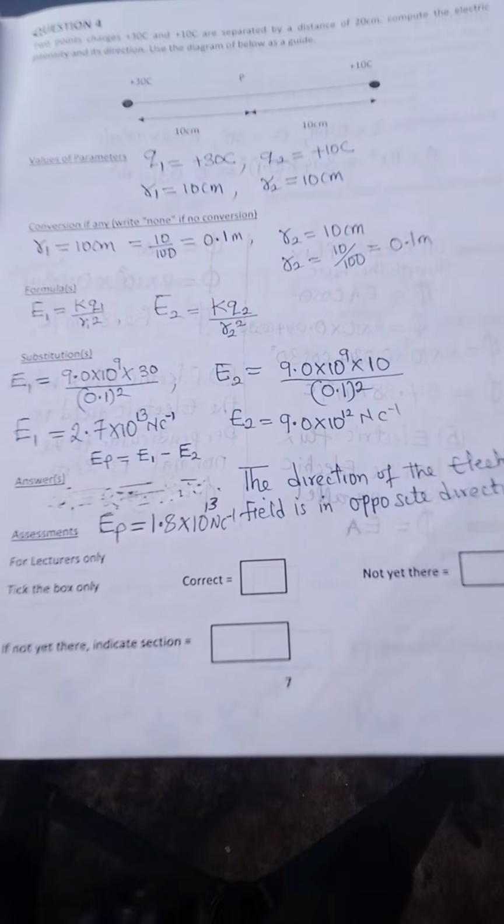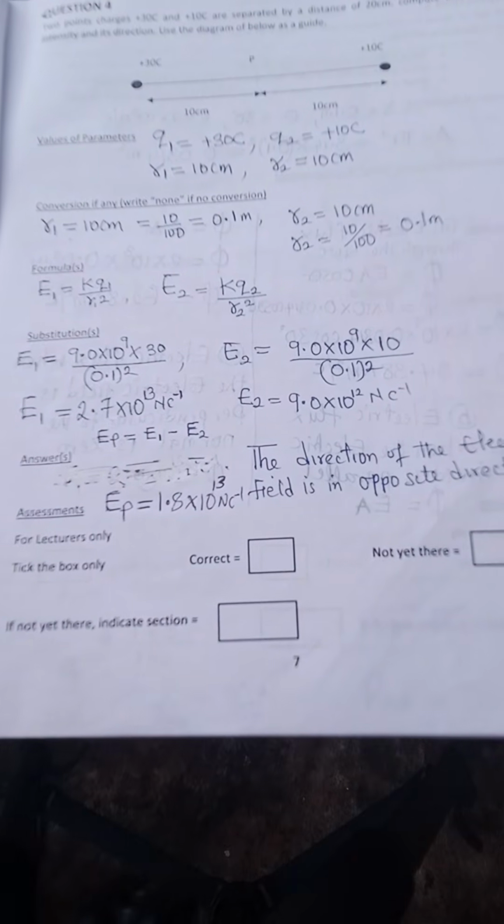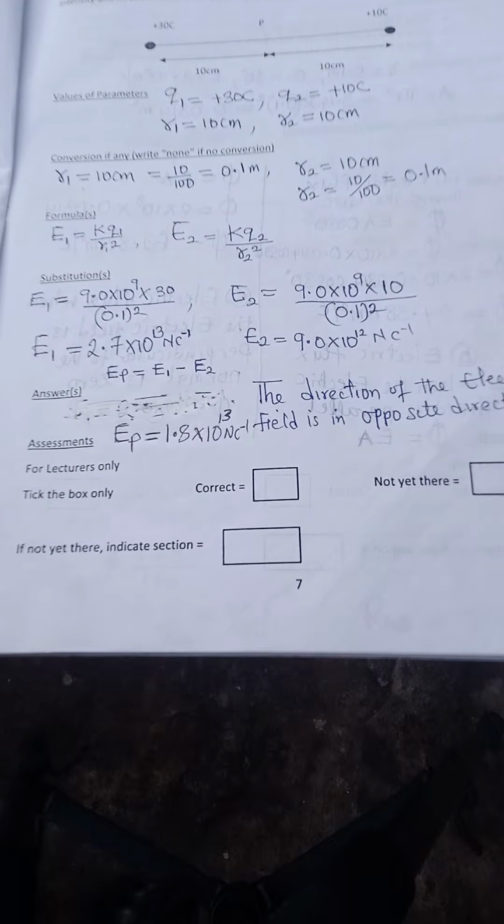So after solving, at the end, you are going to have that your E1 is equal to 2.7 times 10 to the power 13 Newton per coulomb. Since the two charges are positive, the electric field at P is now equal to E1 minus E2.